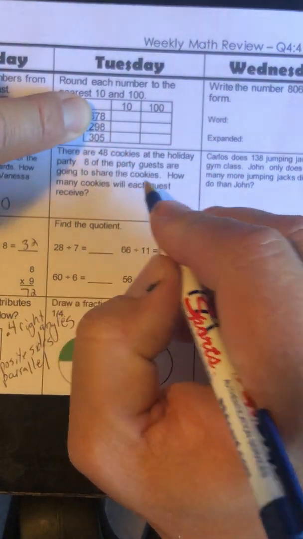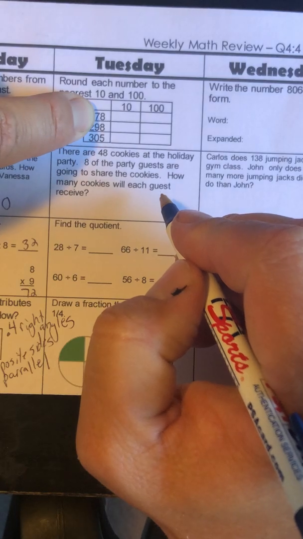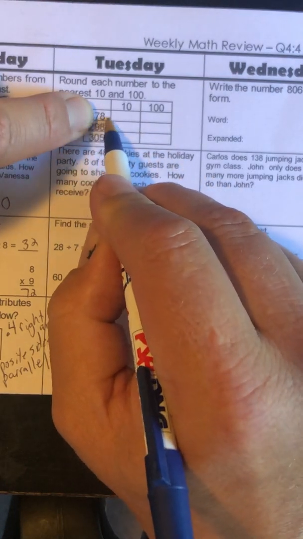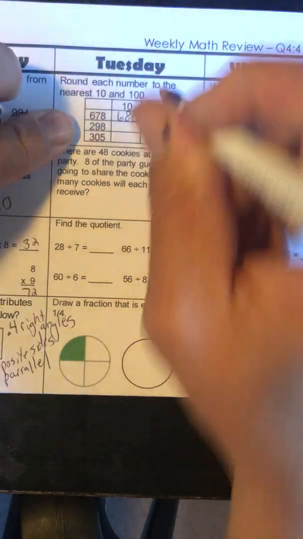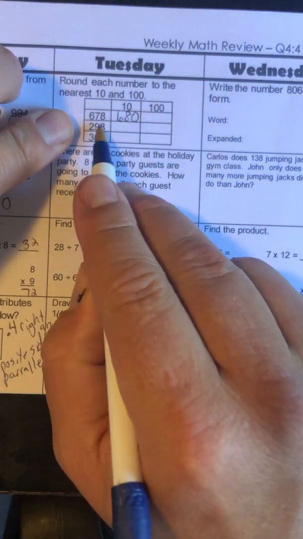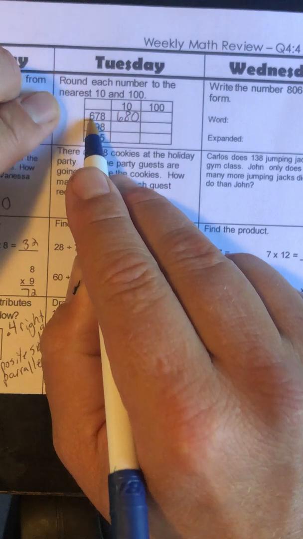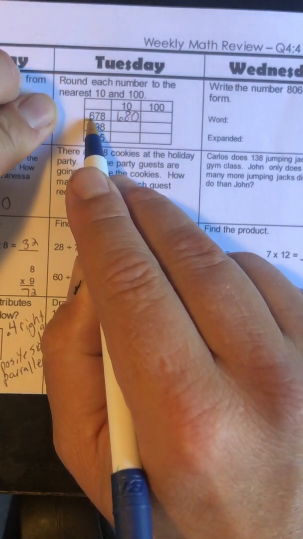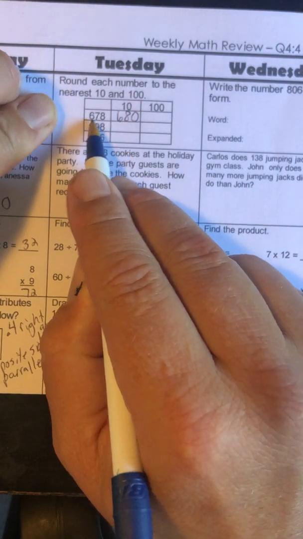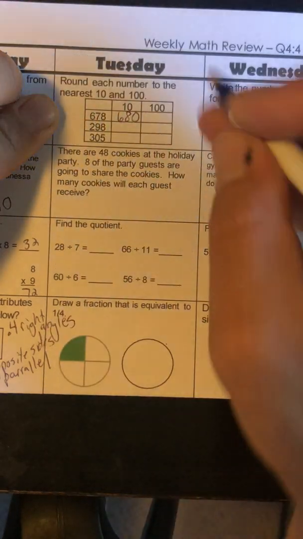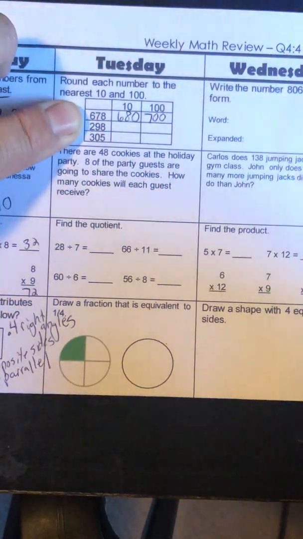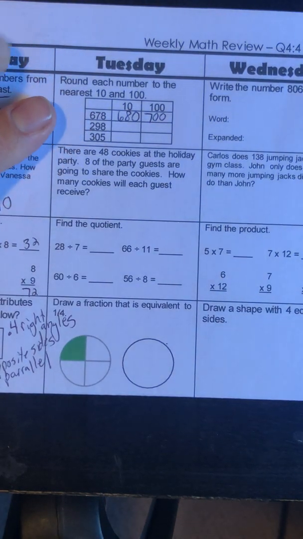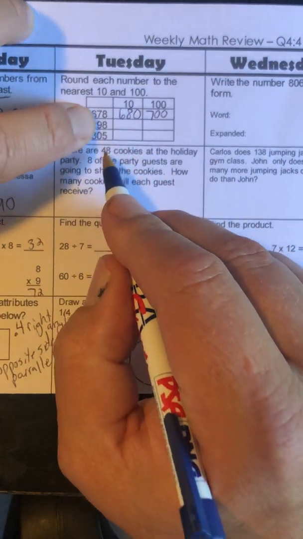678, so we're just looking at the ones and the tens place. So you can see the 78. 78 jumps up to 80, so 680. Now, for the hundreds place, we're extending it all the way to the hundreds place. So we're looking at the 678. So the 7 is actually going to jump the 6 up to a 7. And the rest of the place values become zeros.